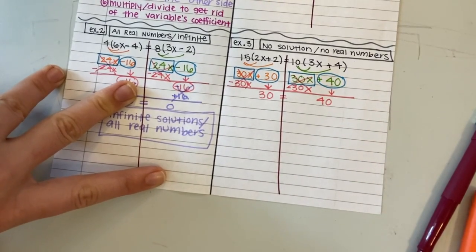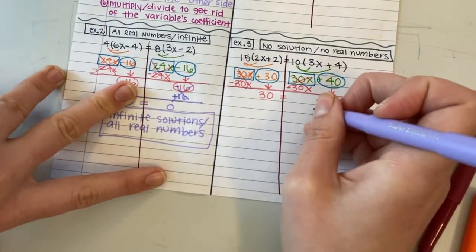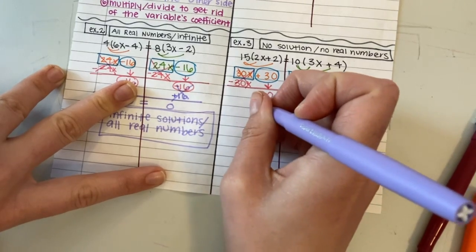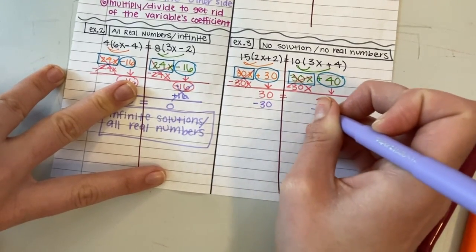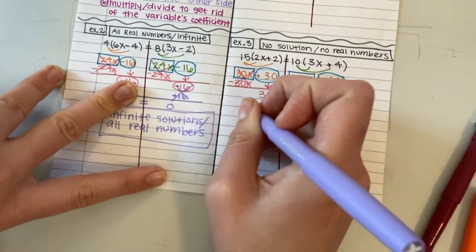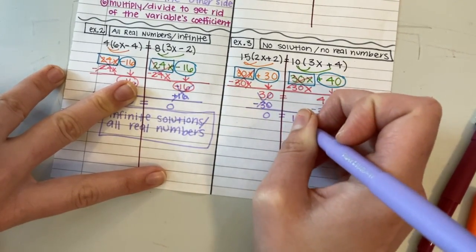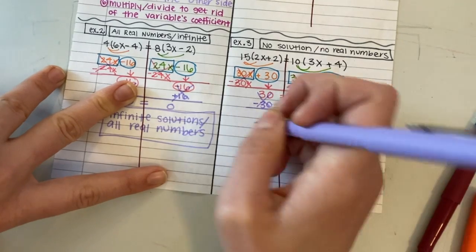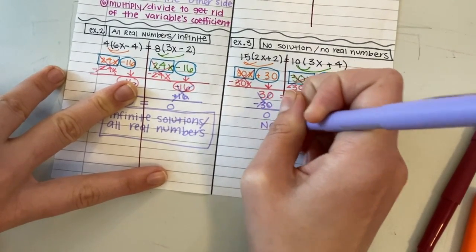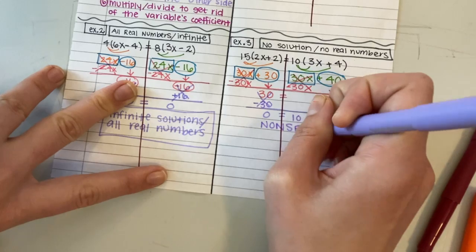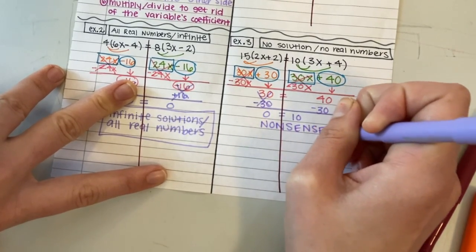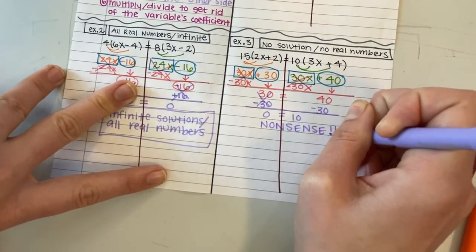We can keep going with the equation and we can say, okay, let's subtract 30 from this side so that there's no constant over here. But then I'm just going to end up with 0 equals 10, which is still nonsense. When it gives us a number equals a number that is not the same number, that doesn't make any sense.